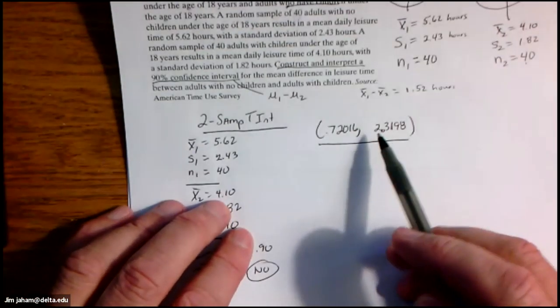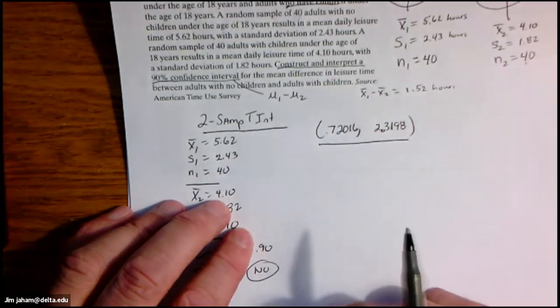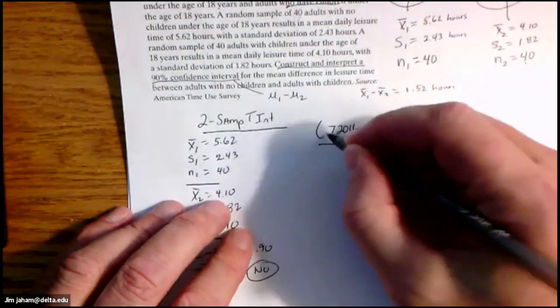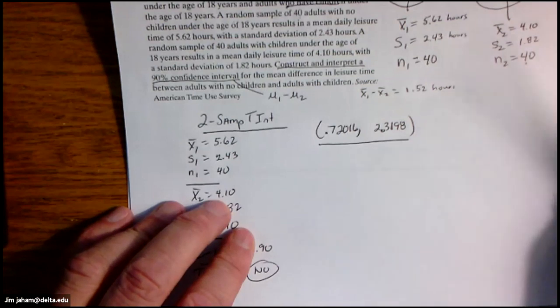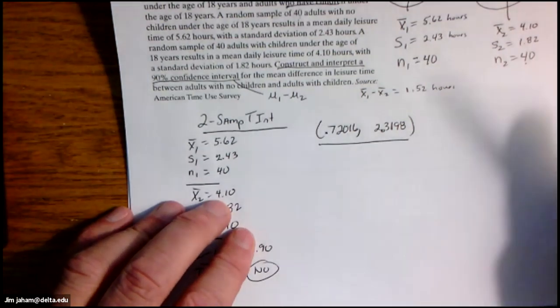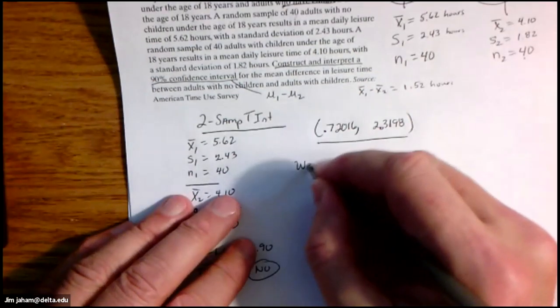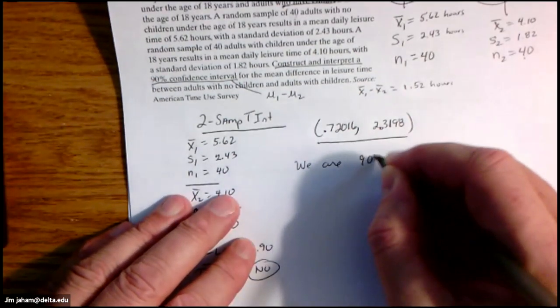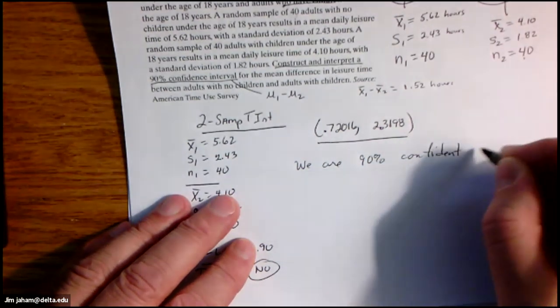If we were doing a hypothesis test, this would be positive, positive, and certainly we would have evidence to show that there is a difference. One is definitely greater than the other. But here we're going to interpret this as a confidence interval. So we're going to say we are 90% confident that.